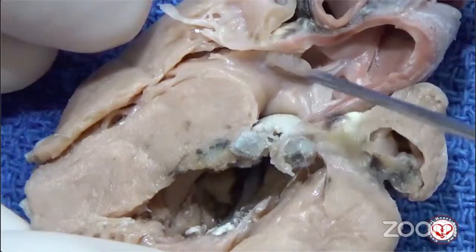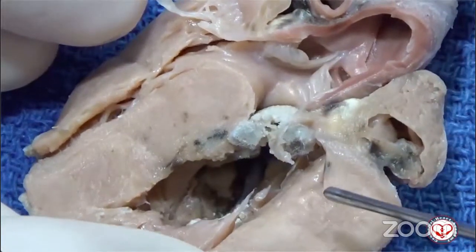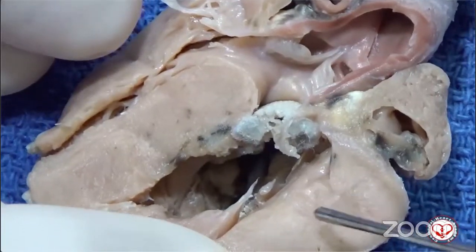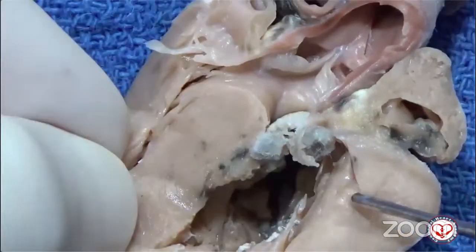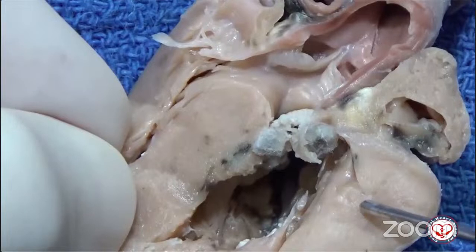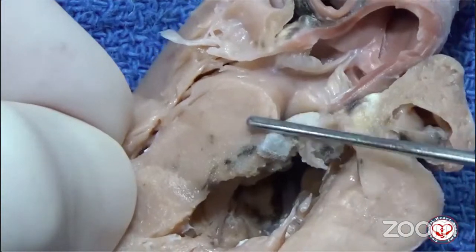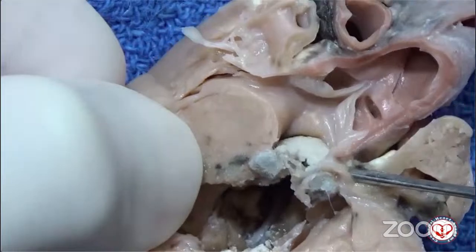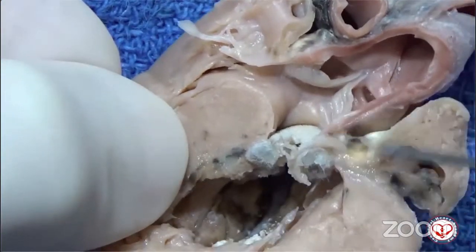Along the posterior inferior border of the defect, where the tricuspid valve and the mitral valve were in fibrous continuity in this specimen, and along the outlet component of the subpulmonary muscular infundibulum. So the patch is angled from the ventricular septum towards the inner heart curvature to place the aorta back into communication with the left ventricle.